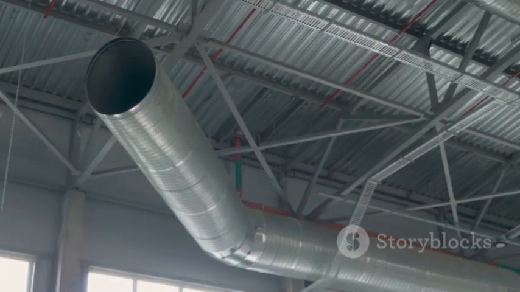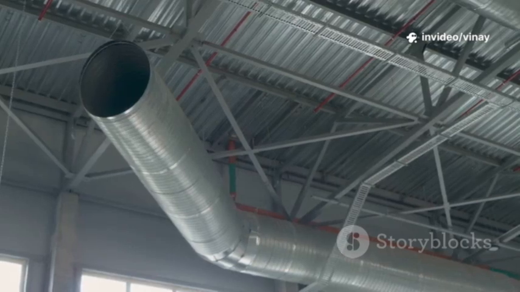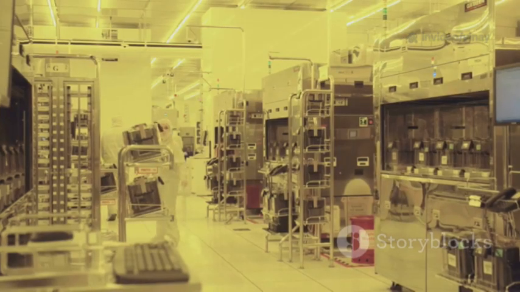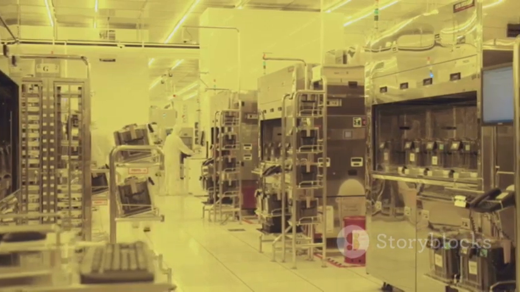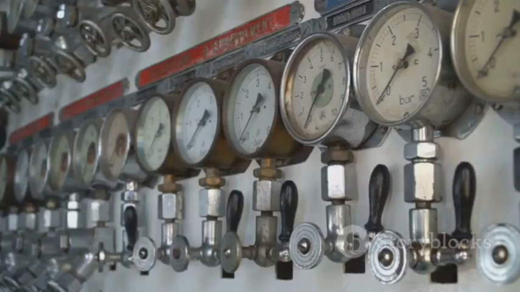Maintaining these classifications requires a sophisticated heating, ventilation, and air conditioning, or HVAC system. This system is the lungs of the facility, supplying a massive volume of HEPA-filtered air to the clean rooms. A key design feature is the creation of positive pressure differentials between adjacent rooms.